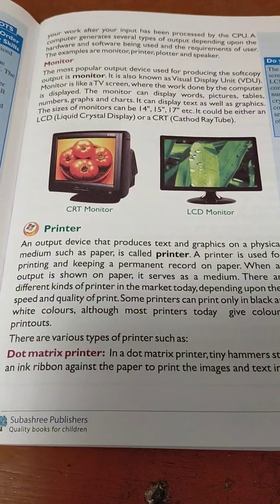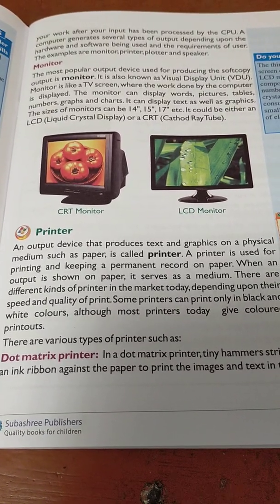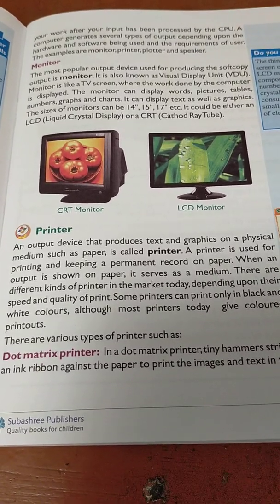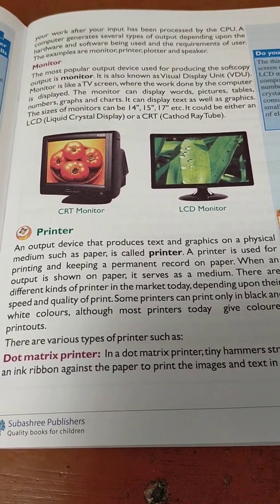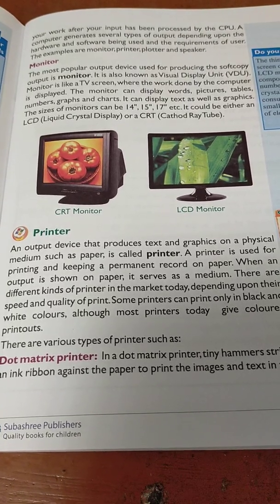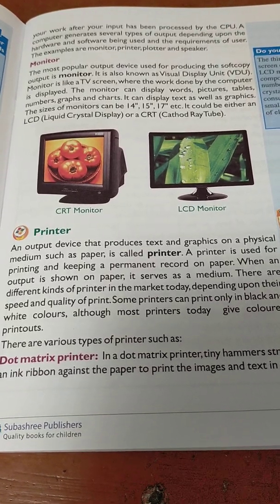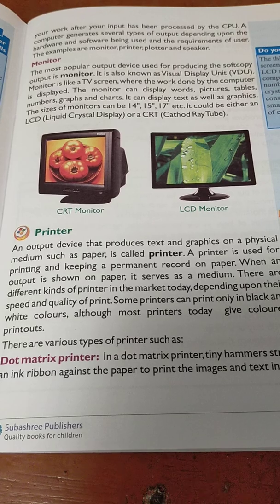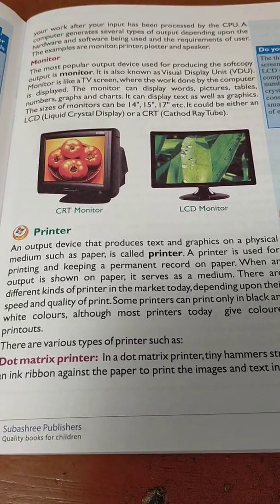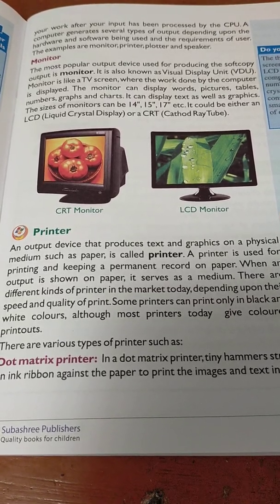Okay. Now printer. The printer is also an output device. We can get the hard copy, the physical medium, from the printer. The printer is used for printing and keeping a permanent record on paper. We can print anything, the graphics or the text, any document, with the help of the printer.